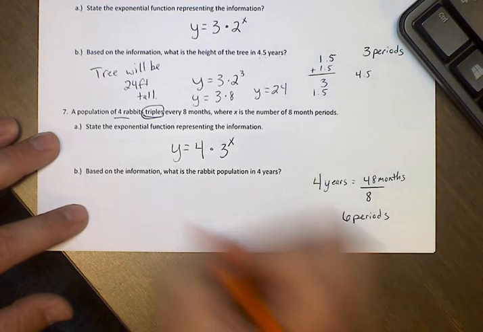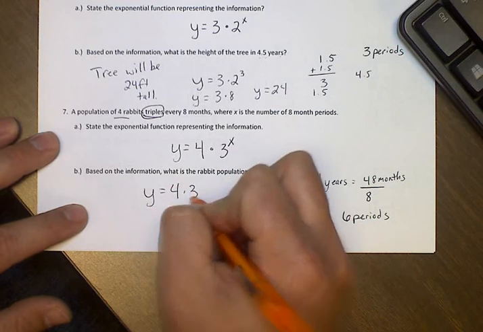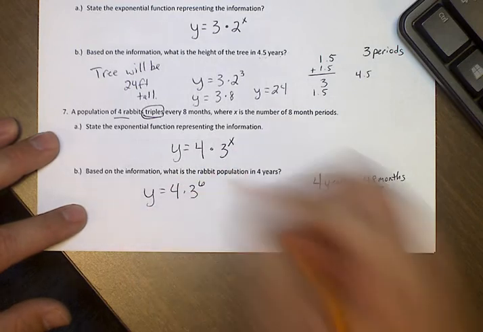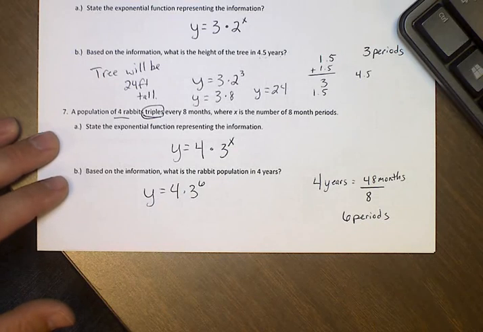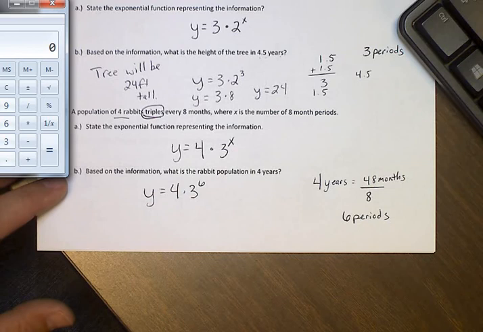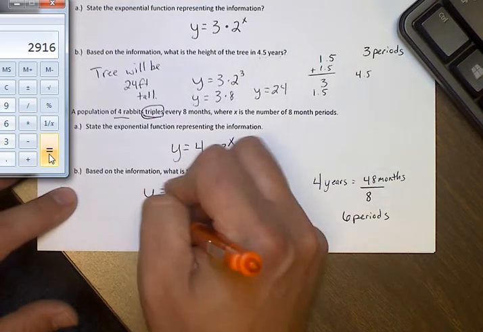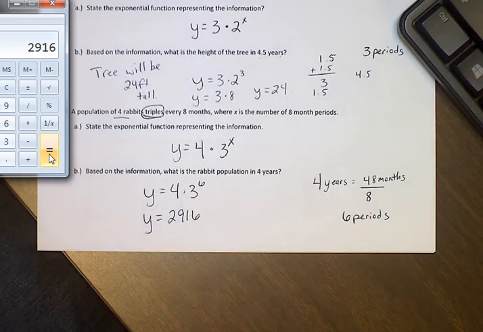Okay, so y equals 4 times 3 to the 6th power, which, let's see here, I need to get my calculator out. Okay, 3 to the 6th power times 4. Okay, y is going to equal 2916. Okay, and we're just going to enter that in our calculator. All right.